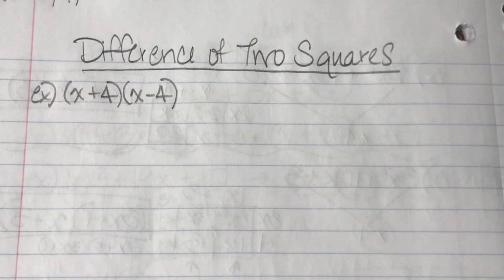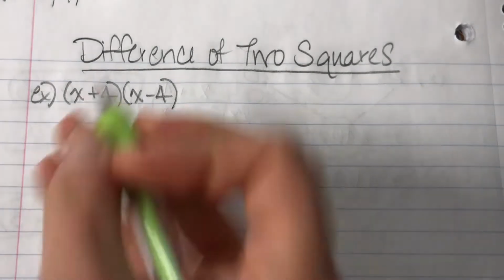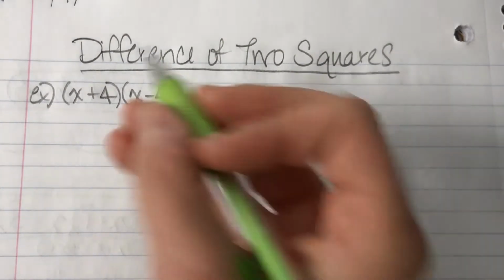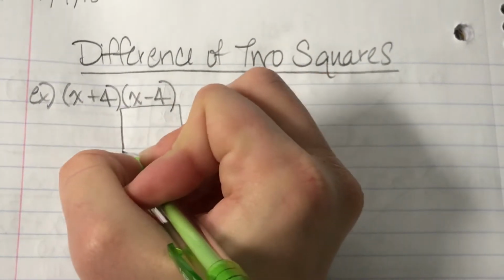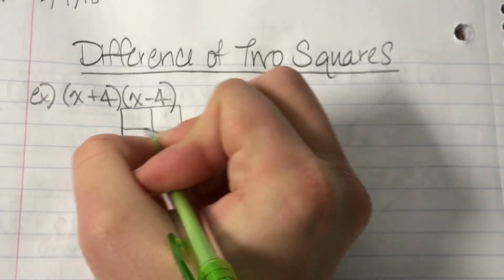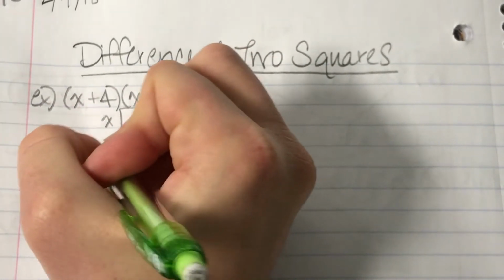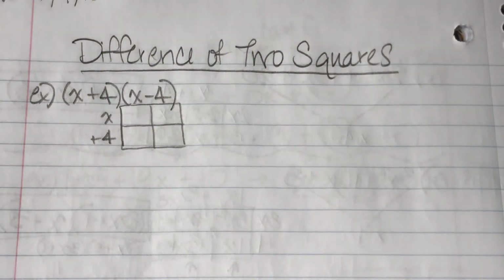How do you multiply polynomials? What method do we use? The distributive property, for those of you who are too advanced for the box. Such childish things, drawing a box. But for the rest of us mortals, we're going to set up a box to help us distribute. I like the box better.